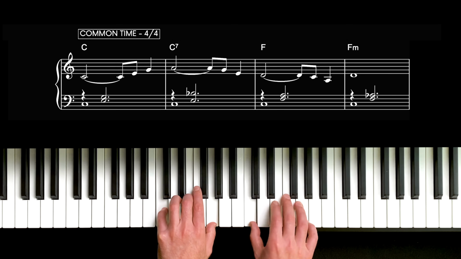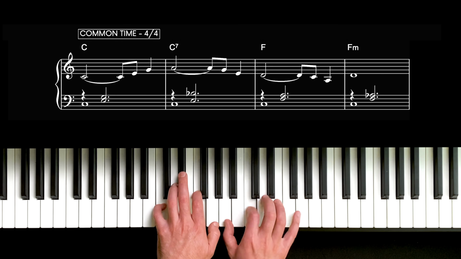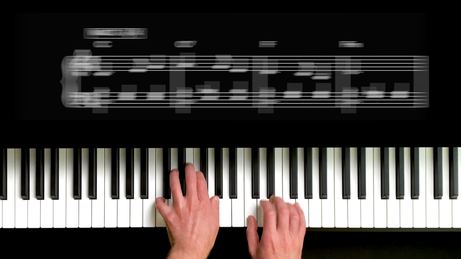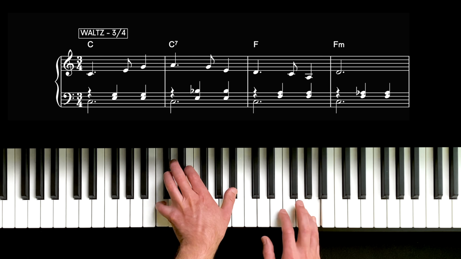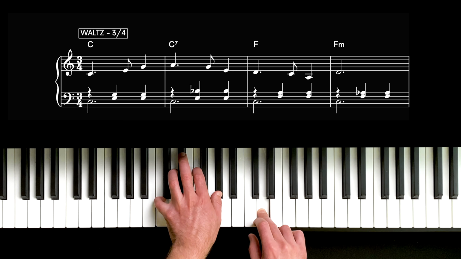Today we're discussing meter. To understand this idea, compare these two musical examples. We would say one of those is in 4, one is in 3.